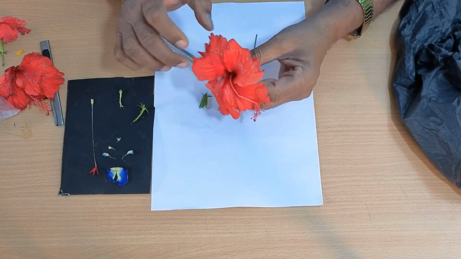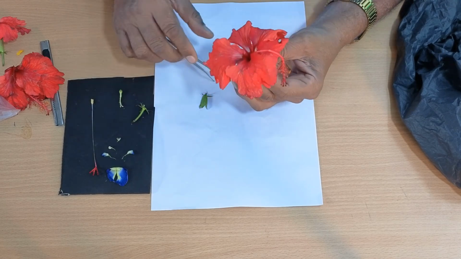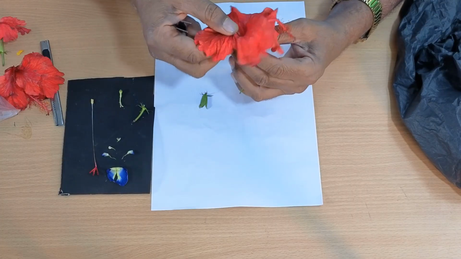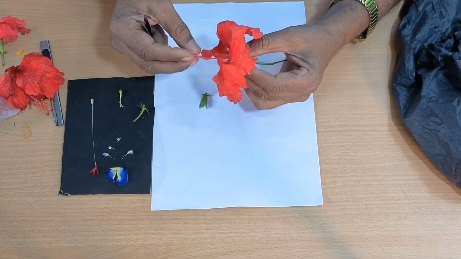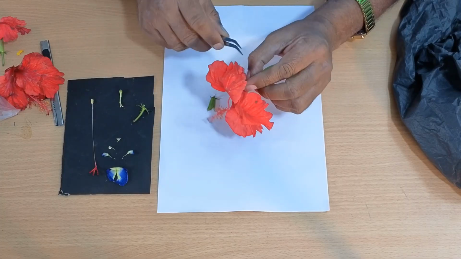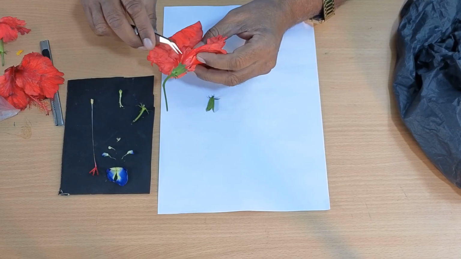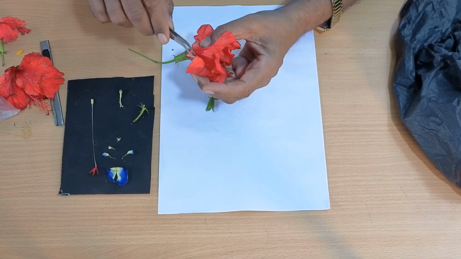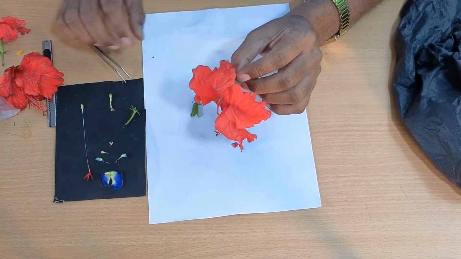The corolla has 5 petals, and they are fused below with the stamens, so it is epipetalous, and this shows a twisted aestivation. You can see very well here. It is something like playing cards, one rolled over the other. So this is called twisted aestivation.